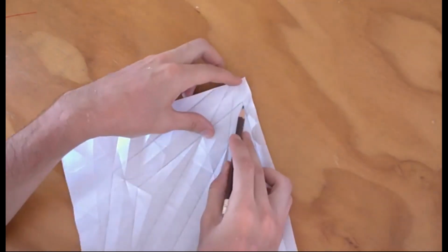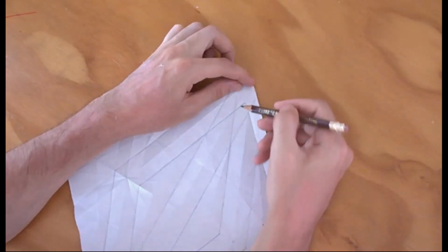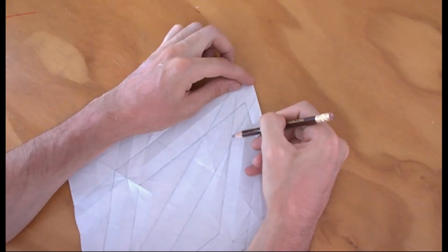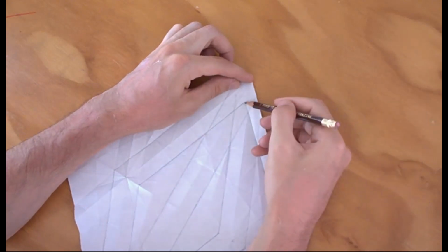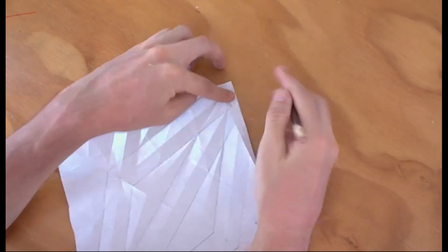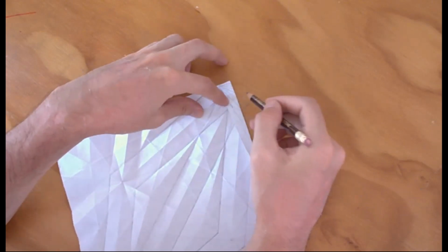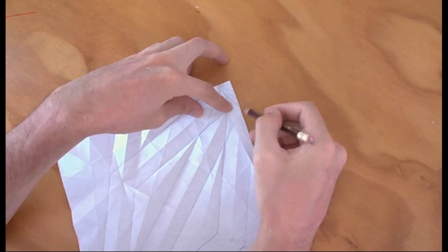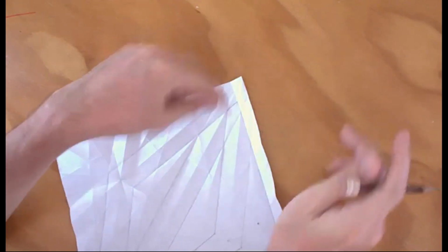And this is what I mean by intersecting. I wanted to make sure that these two lines are touching, but that they're touching at this middle line. So when I fold it, I should actually be able to see that there's an intersection there with this one. No, it's over there. It's over here.